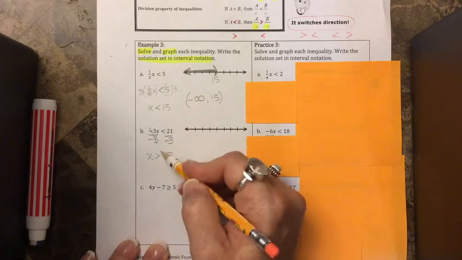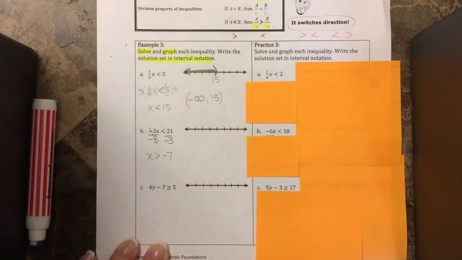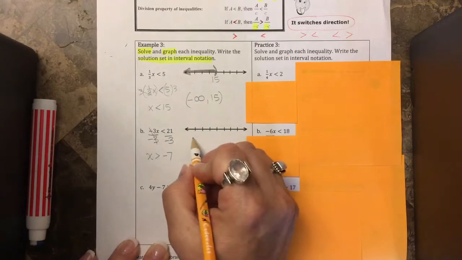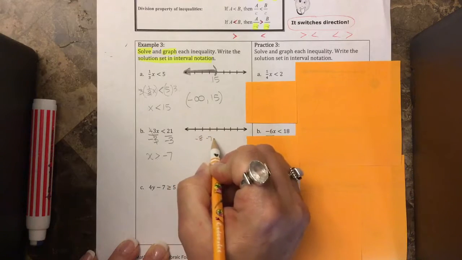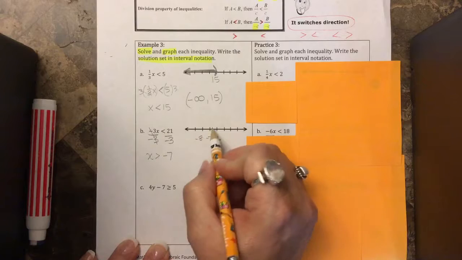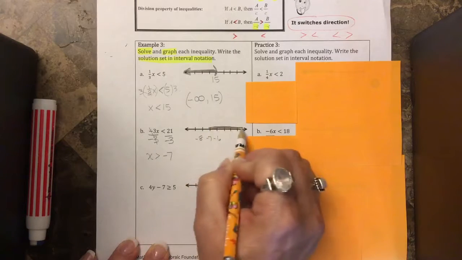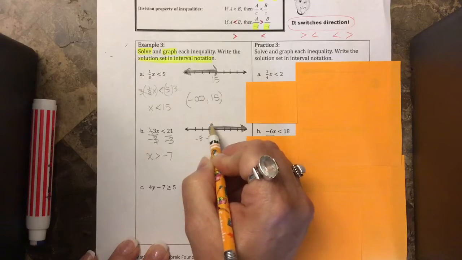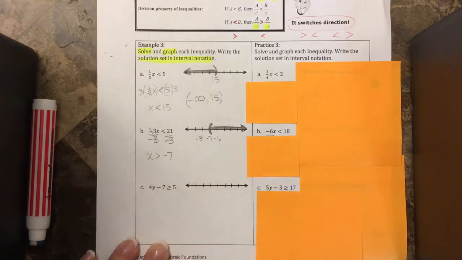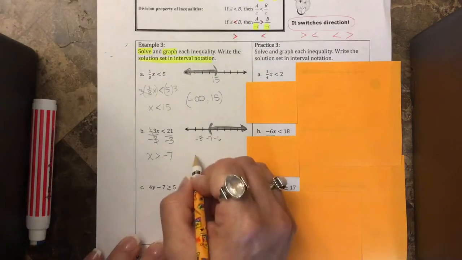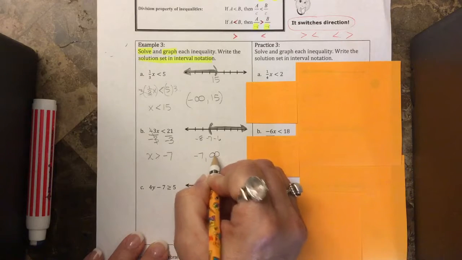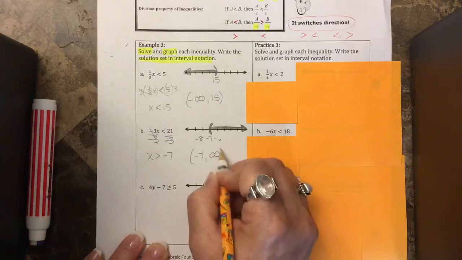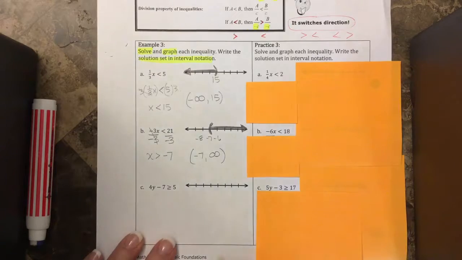This math doesn't change. It's just the inequality that changes. So I have like -8, -7, -6, or whatever. It's all the numbers more than -7. And there's a parentheses because it doesn't include the -7 or the infinity.